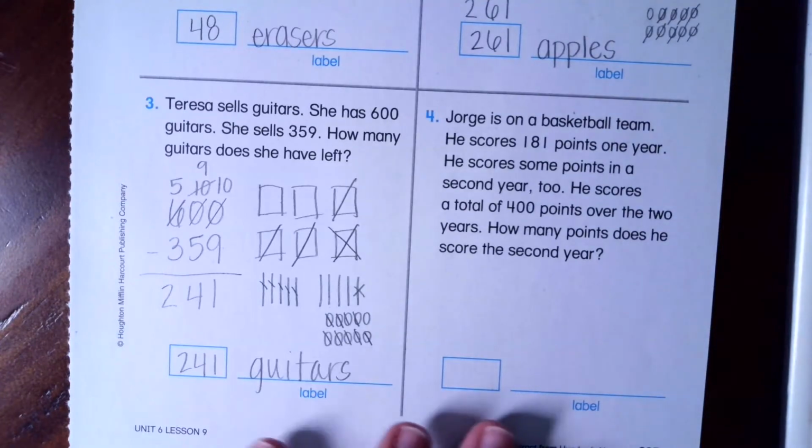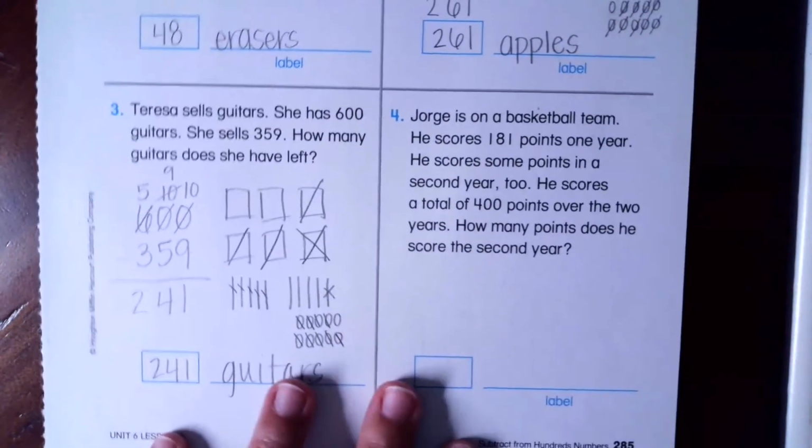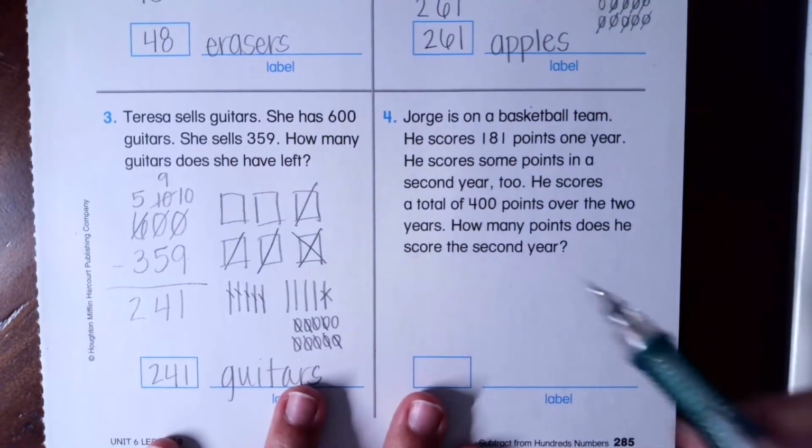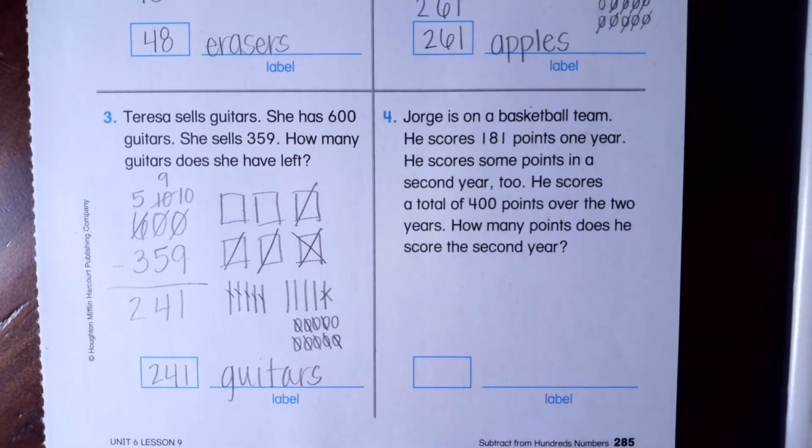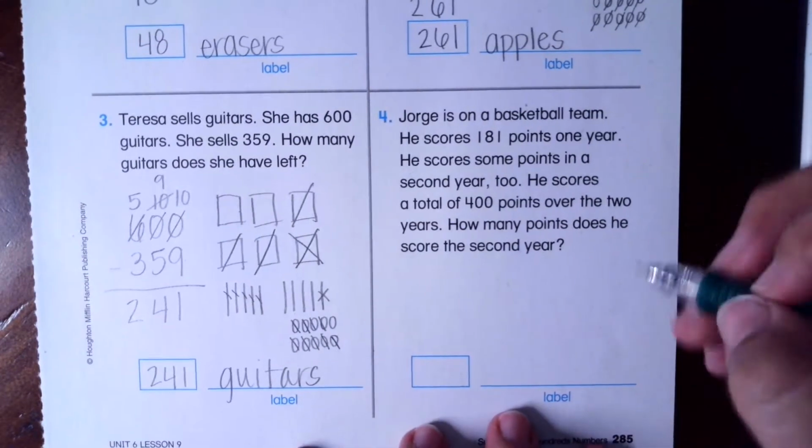All right, my loves, let's read this question together. You are going to try and solve it on your own. So it says, Jorge is on a basketball team. He scores 181 points in 1 year. He scores some points in a second year too. Overall, he scores a total of 400 points in the 2 years. How many points did he score in the second year?